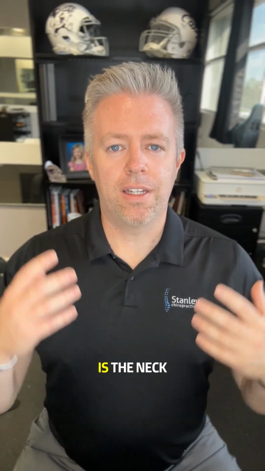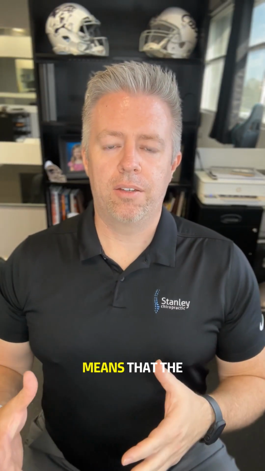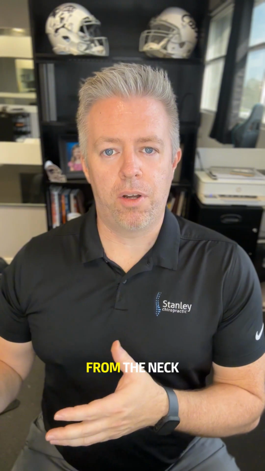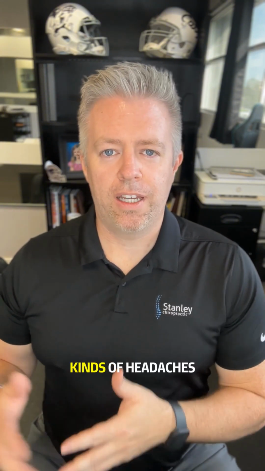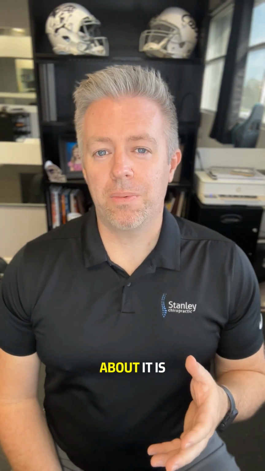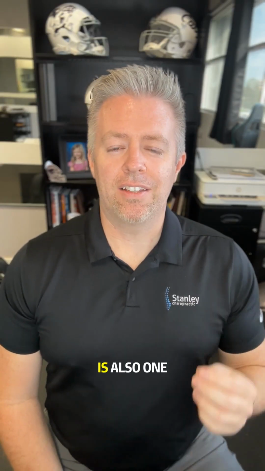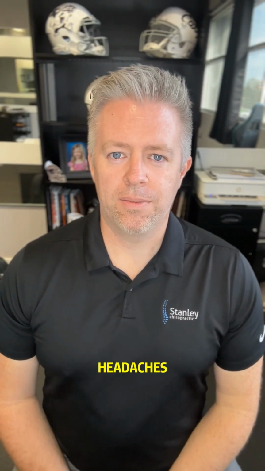So cervical spine is the neck, it's the upper 7 bones of the spine. And so cervicogenic means that the headache is actually coming from the neck. It's one of the more common kinds of headaches that we see. The best part about it is that a cervicogenic headache is also one of the most treatable forms of headaches.